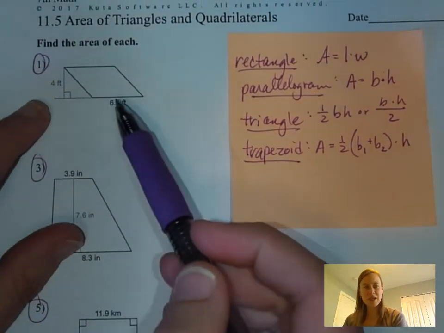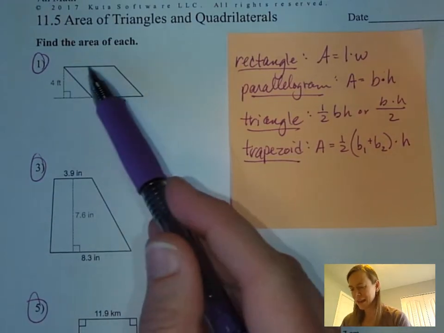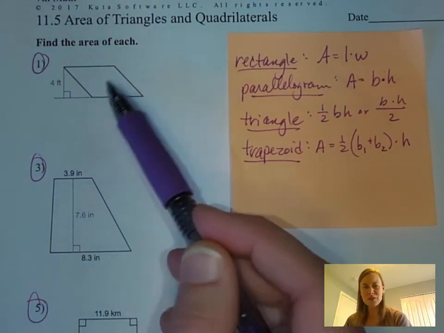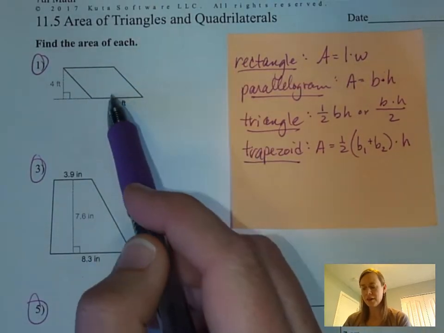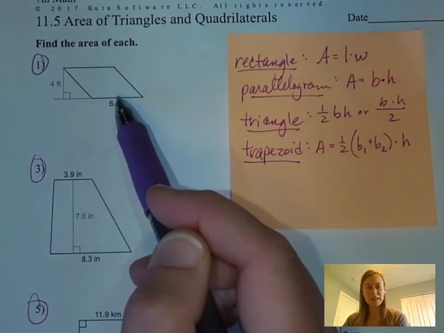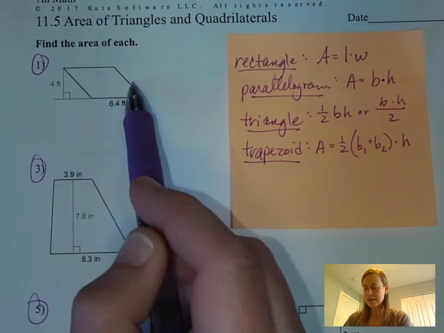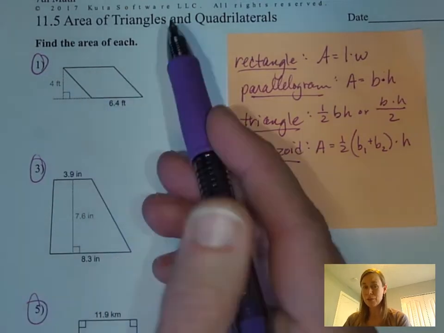So what kind of shape is number 1? Let's see. Are there right angles in it? No. So it's definitely not a rectangle. For a parallelogram, you need to have opposite sides be congruent. That looks like it's the same length as that, right? And that's the same length as that. So it looks like we have a parallelogram here.